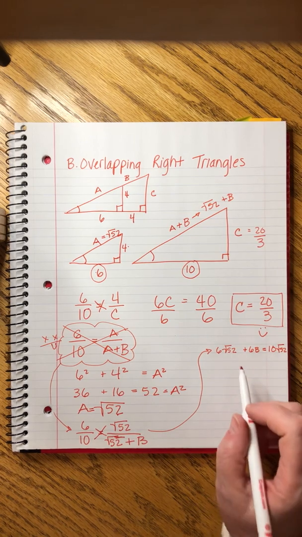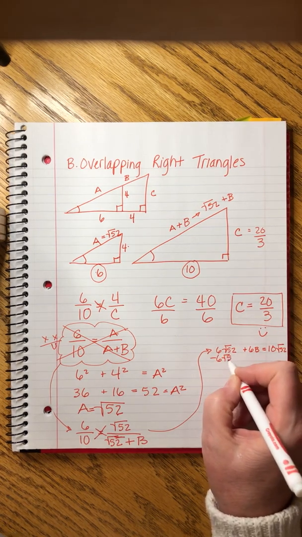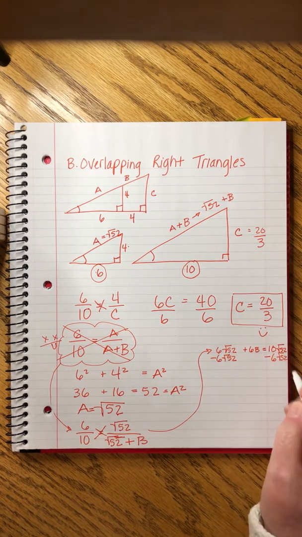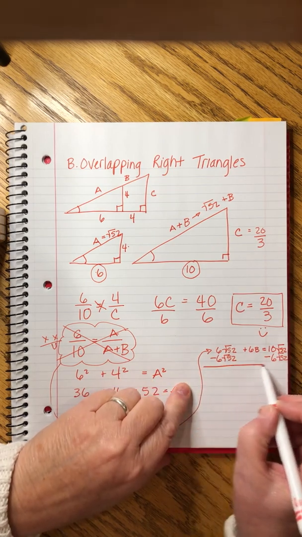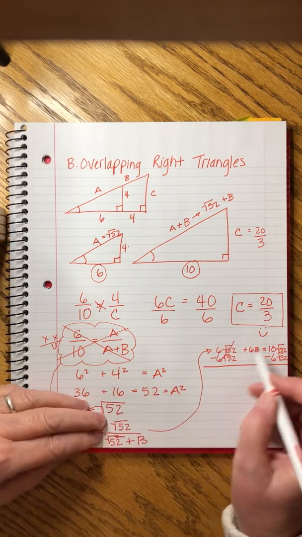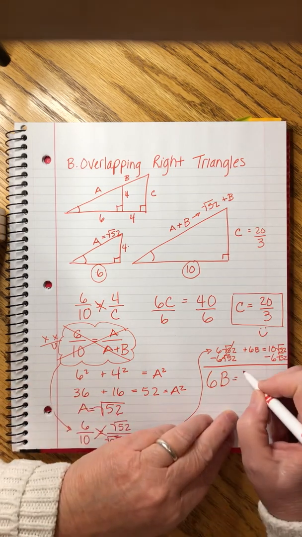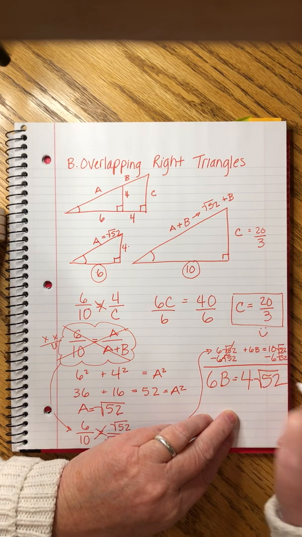All right, let's subtract 6 square root of 52 from both sides, because those match, right? That is the glory of what happened there. I hope you can see that. That's square root of 52 here. When I write it bigger, now you'll be better. This cancels, and I get 6b equals 4 square root of 52.